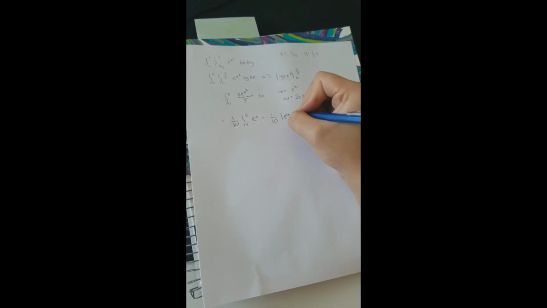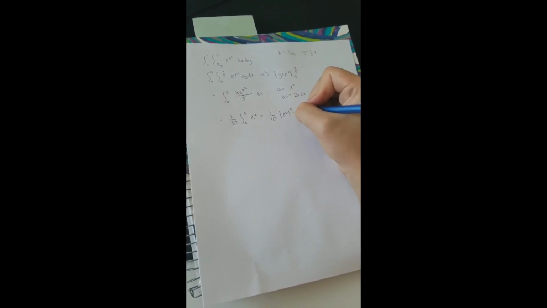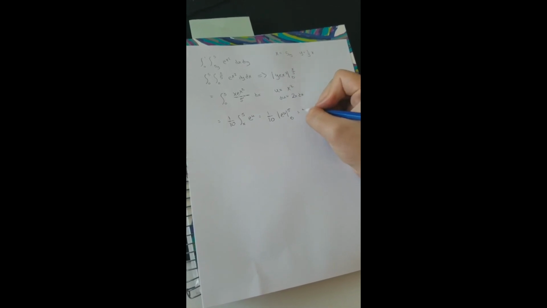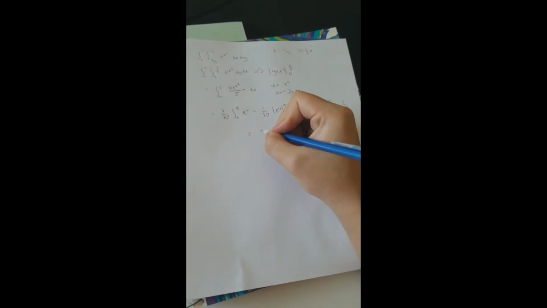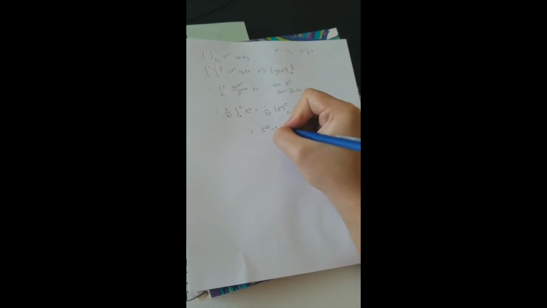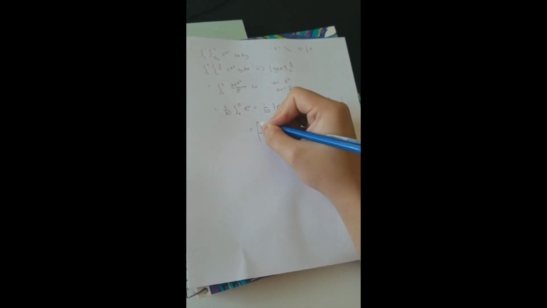Once we take the antiderivative of that, we get 1/10 e to the u on the bounds 0 to 5. When we plug back in the x values, we get 1/10 e to the x squared, which gives us e to the 25th over 10 minus 1 over 10. Finally, we simplify that to e to the 25th minus 1 over 10.